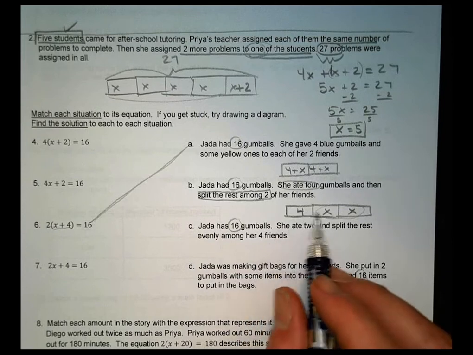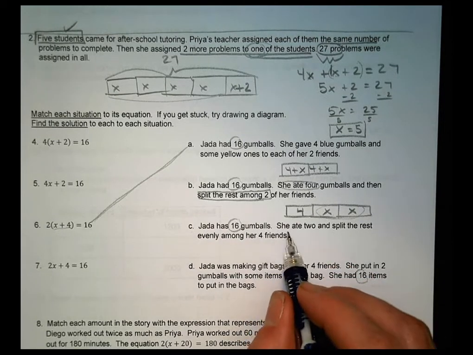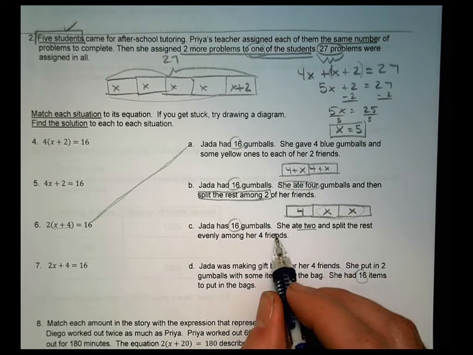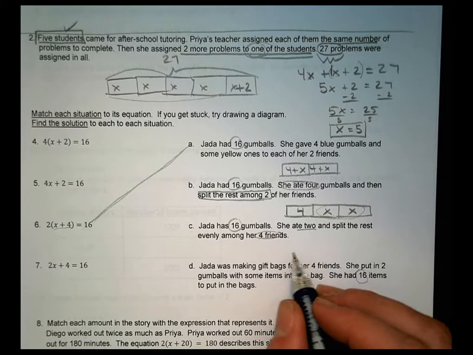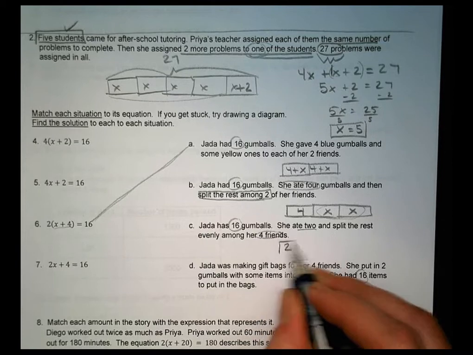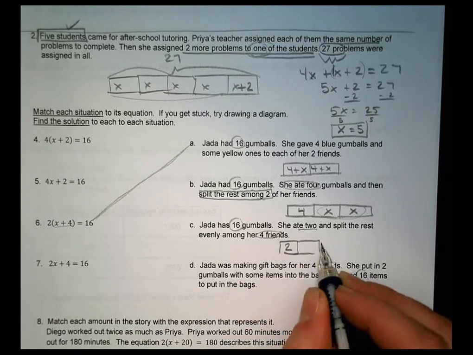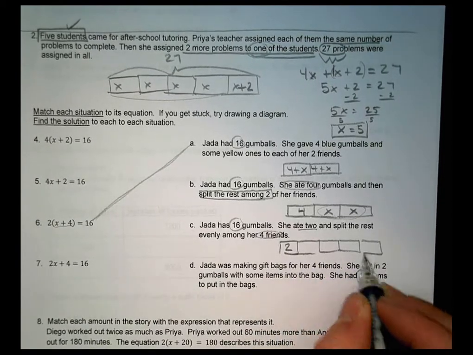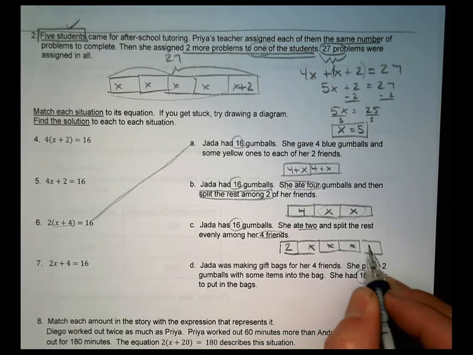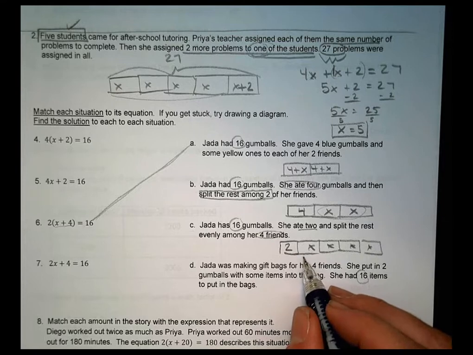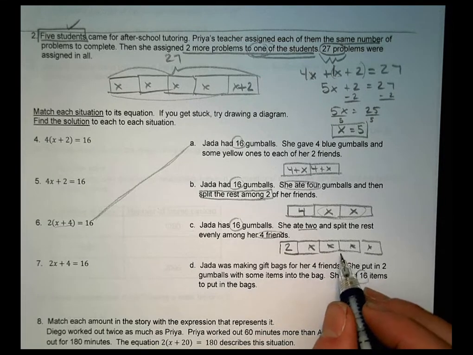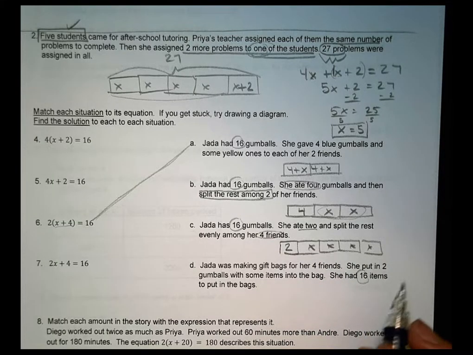For C, we see that she ate 2 and split the rest evenly among her 4 friends. Same idea. Here, she's going to eat 2 of them. That's her amount. And then for the 4 friends, 1, 2, 3, 4, they each get x. So that's the idea. This becomes 2 and then 4 groups of x. So look for where you see that.